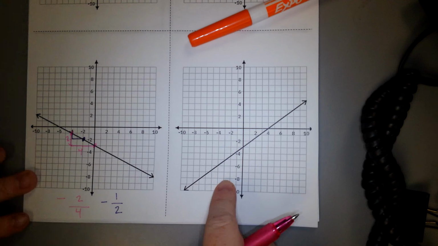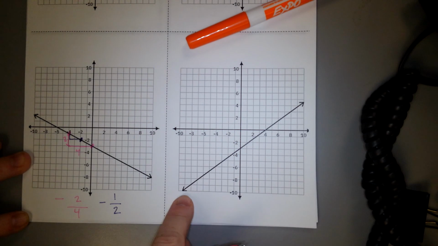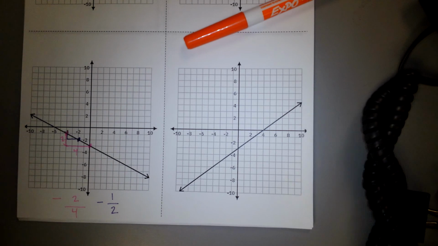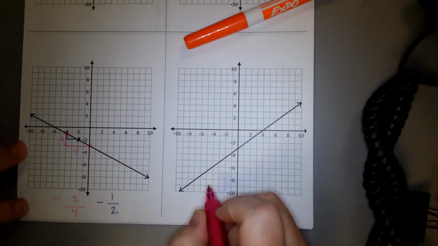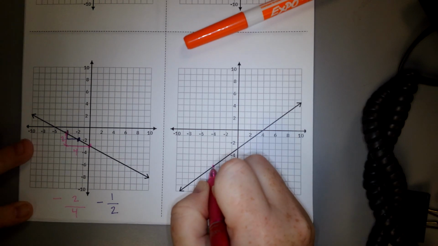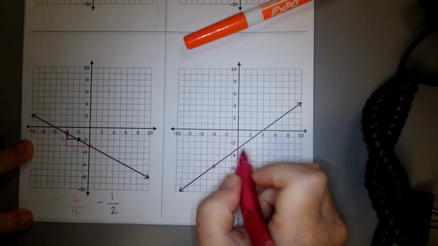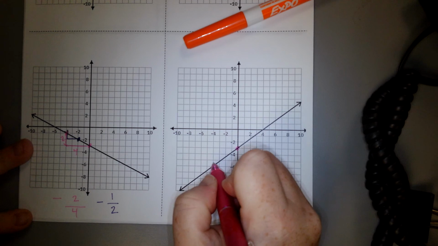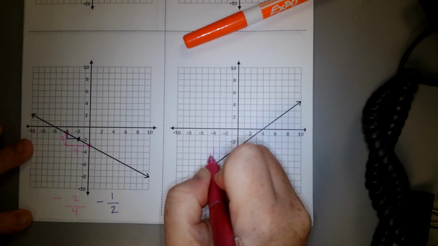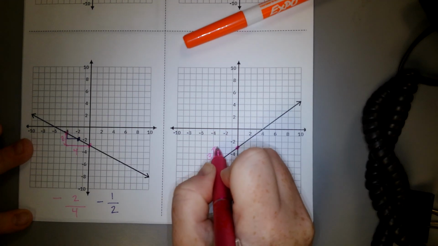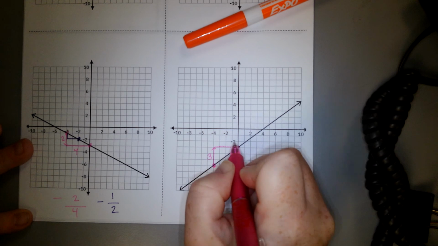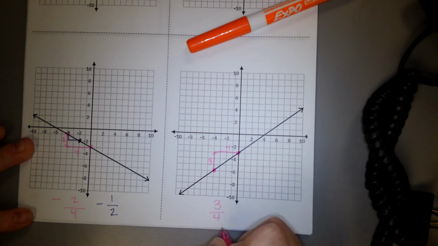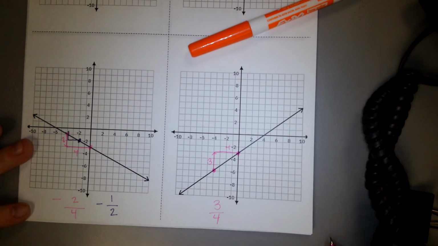Next, this one is a positive slope. You see left to right, it is going uphill, it is positive. So we're going to do the same thing. We're going to find points that go perfectly in between. So right here and right here. So this one has a rise of 1, 2, 3, and a run of 1, 2, 3, 4. So this one is positive 3 over 4, unlike the top one that was negative.